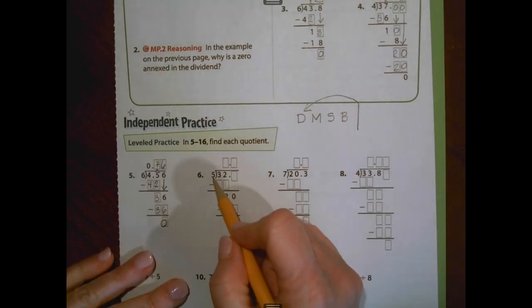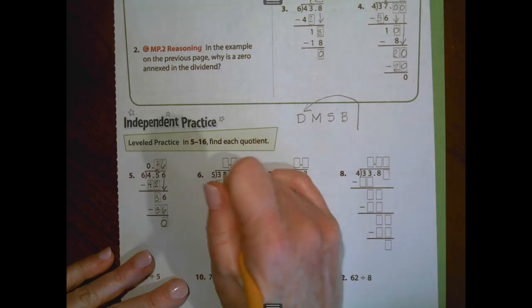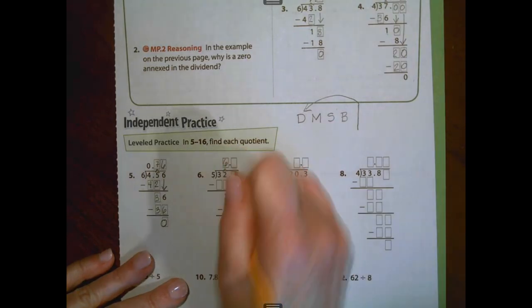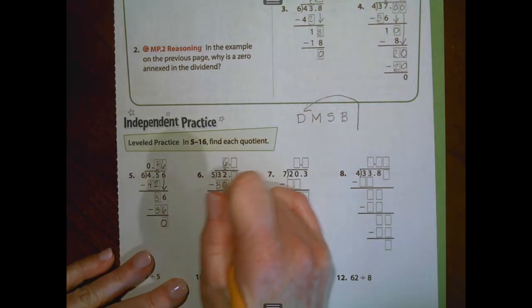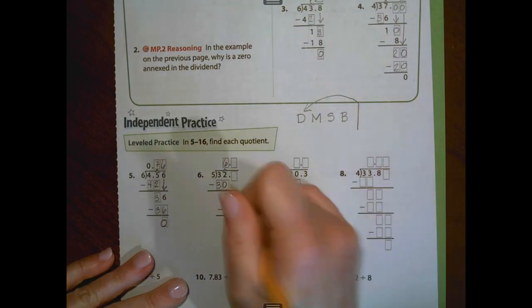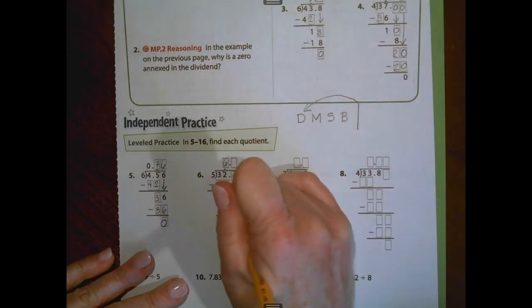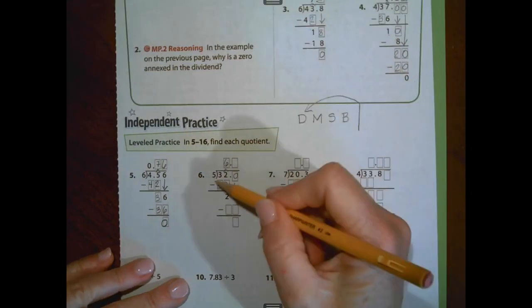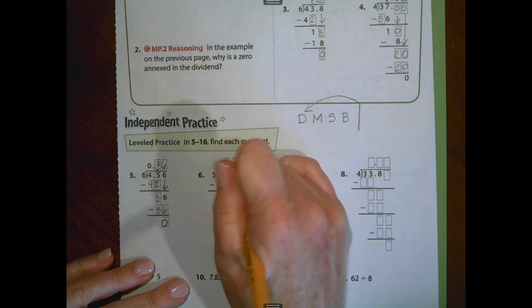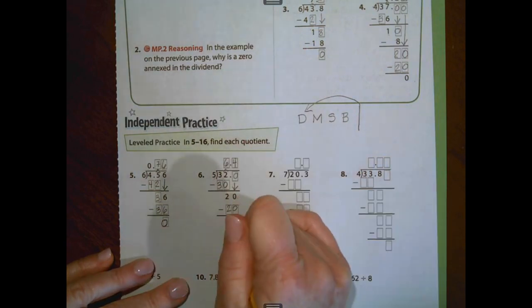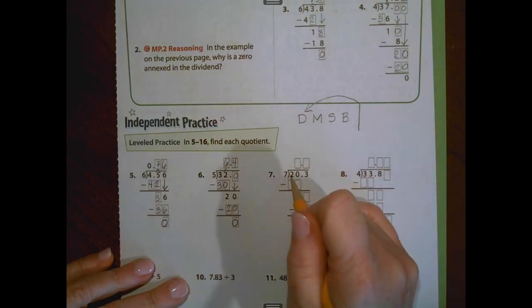All right, number 6. We divide 5 into 32. Goes 6 times. 6 times 5 is 30. Subtract, we get 2. All right, they've got a 0 here. Where did that 0 come from? It comes from annexing a 0 and bringing it down. All right, 5 goes into 24 4 times. 4 times 5 is 20. We're done.